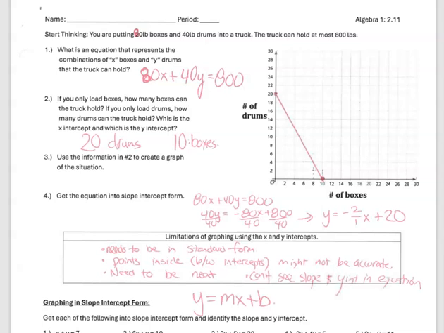Then it says create a graph, and you can see the graph there. You can see your x and y intercept. And then the last part says get it into slope intercept form. So these are two different forms. If you look at the equation in question 1, that is in standard form. Standard form is great when you're just graphing using your x and y intercepts, but sometimes that can be problematic, and I'll explain why in a second.